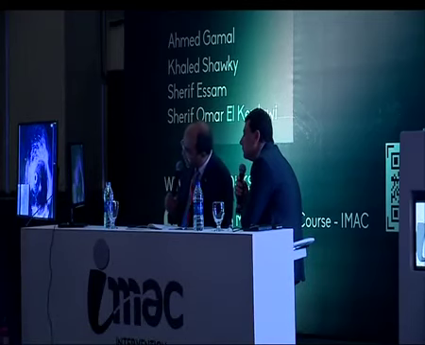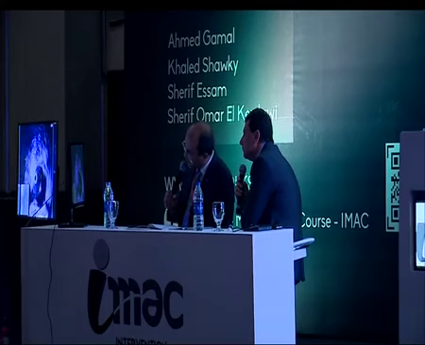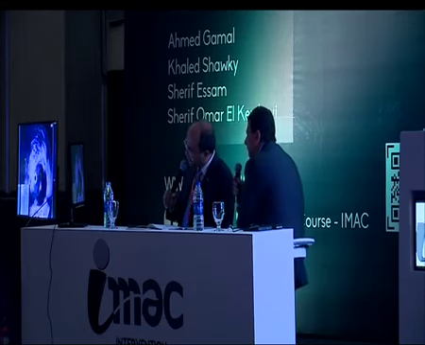Will you please rotate the IVUS catheter so that we can see? Yeah, is this the celiac trunk that we see now? Is this the celiac trunk? Yes, it is. This is the celiac trunk that we see at 7 o'clock, right?